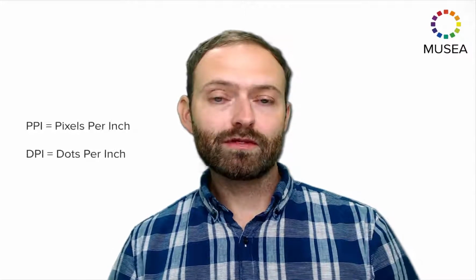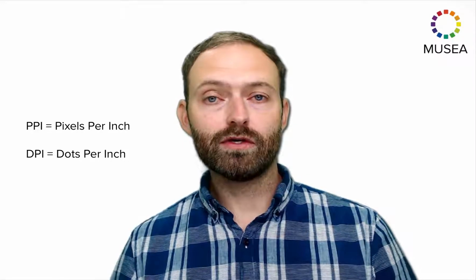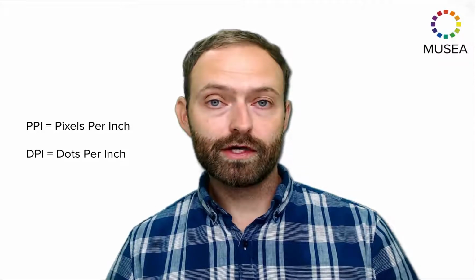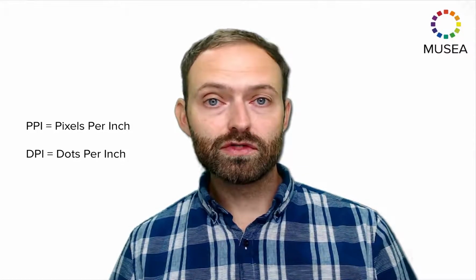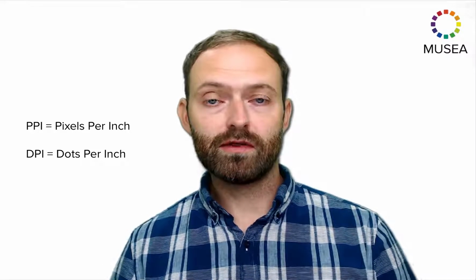So what the heck is pixels per inch, PPI, and what's this other thing called DPI? There are two of those. PPI stands for pixels per inch. DPI stands for dots per inch. DPI, or dots per inch, is really for the lab to worry about. It's talking about the printer and how many literal ink dots are going to be on the paper per inch. So it's kind of a printer resolution. So don't confuse it with your camera resolution. Those are two separate things.